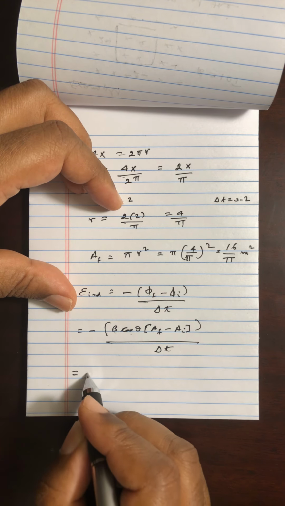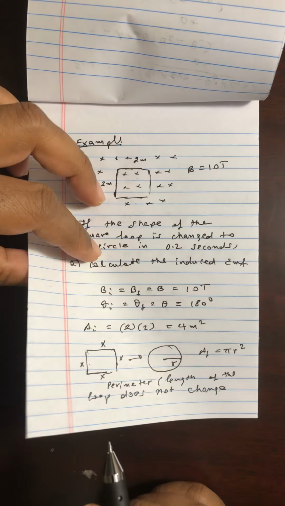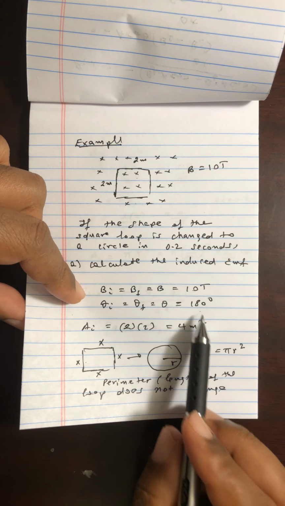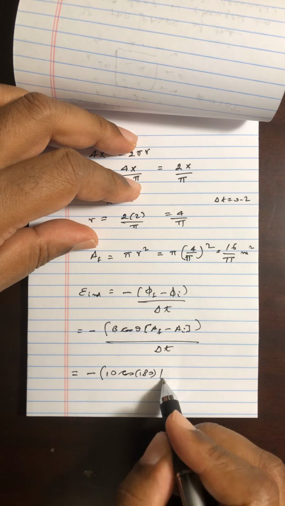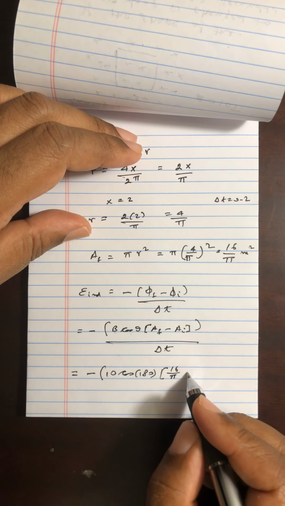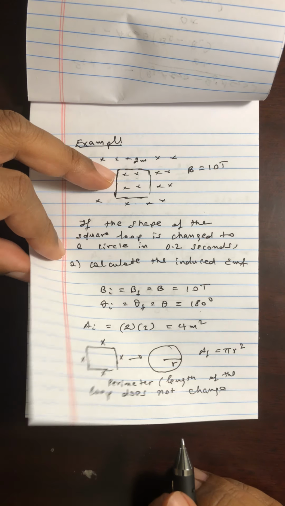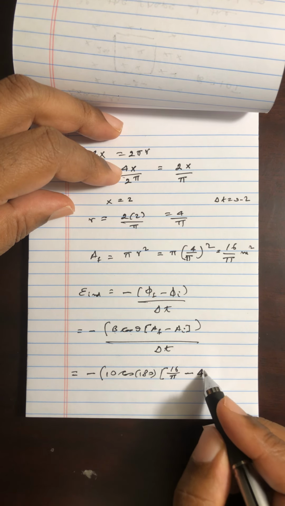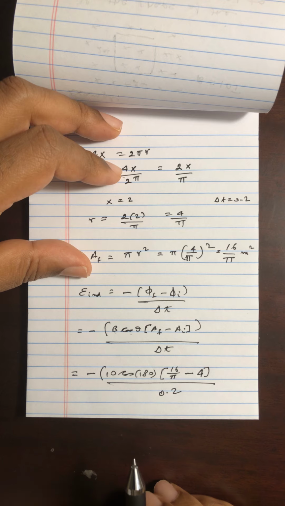So let's plug in the numbers. This is the negative of B, the magnitude of the field, which is 10 Tesla. The angle is 180 degrees, so you've got cosine of 180, and the final area is 16 over pi, and then the initial area is 2 times 2, which is 4, divided by the time taken, which is 0.2.